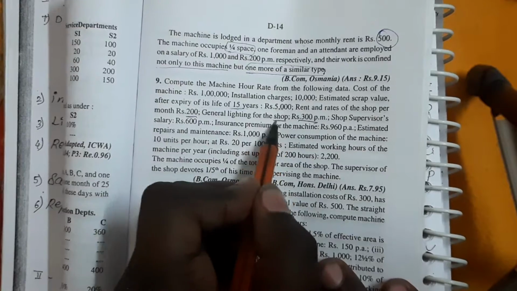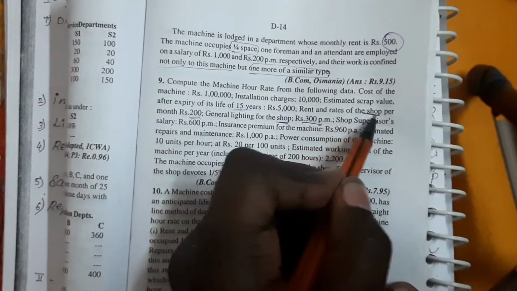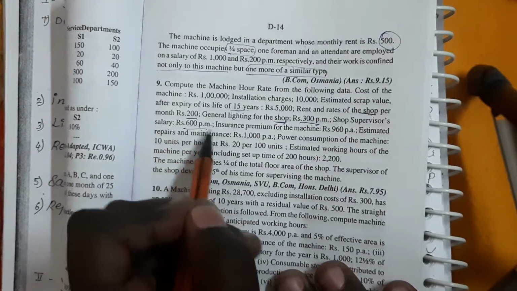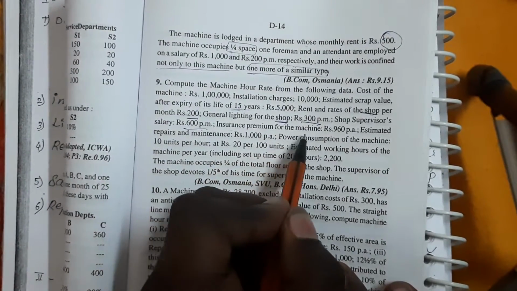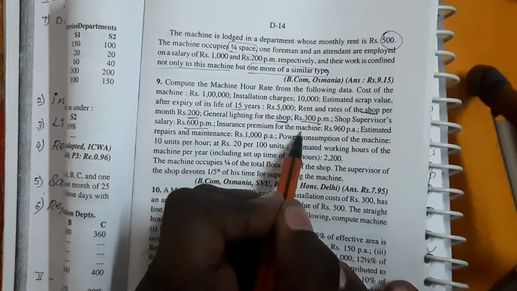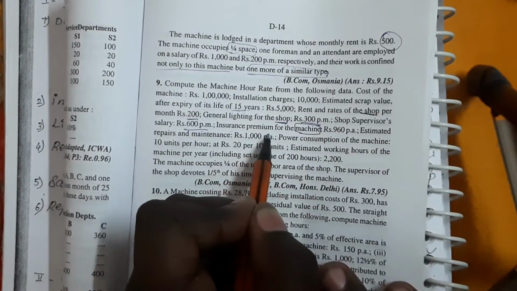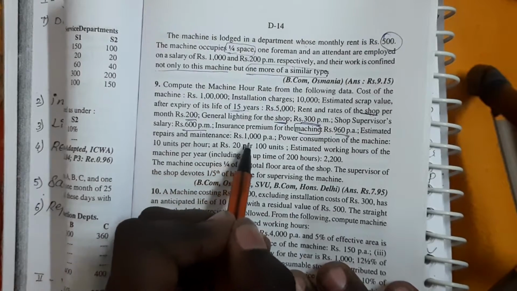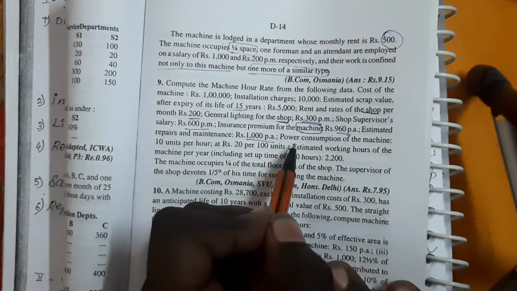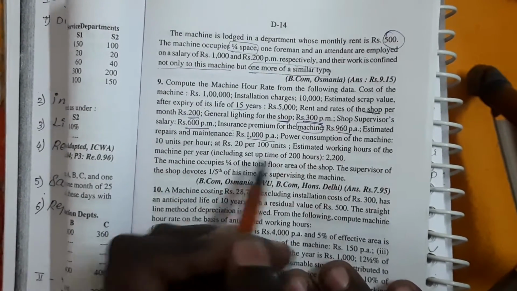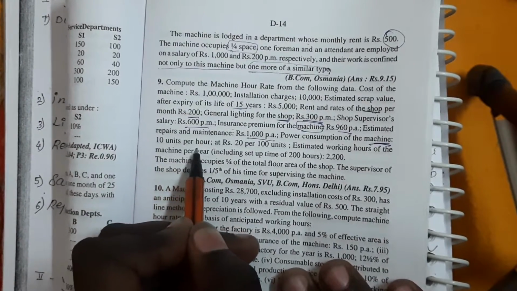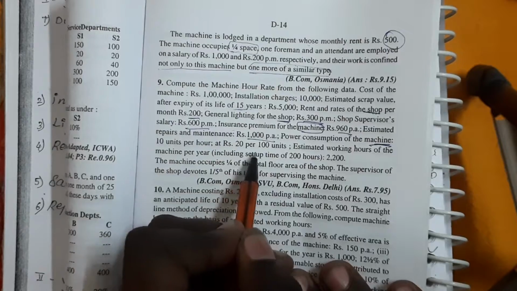Here observe the word shop. Here also observe the word shop. Shop supervisor, the salary 600 per month. Insurance premium for the machinery, here only for the machinery, 960. Estimated repairs and maintenance 1000 per annum. Power consumption of the machinery is 10 units per hour at 20 per 100 units.